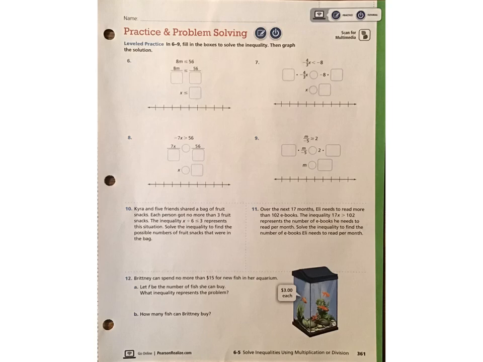We're going to try several problems from the practice and problem solving pages 361 and 362. After each problem, we're going to pause so that you can finish the work or graph the solution, and then you'll come back and restart the video to see if your answer is correct or if you need to make corrections on your book pages. Let's begin with number 6.